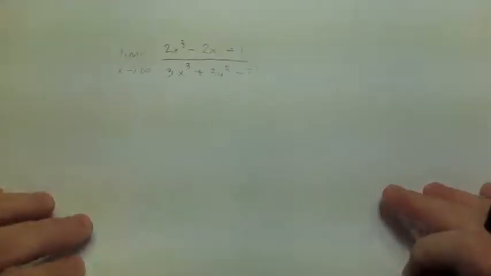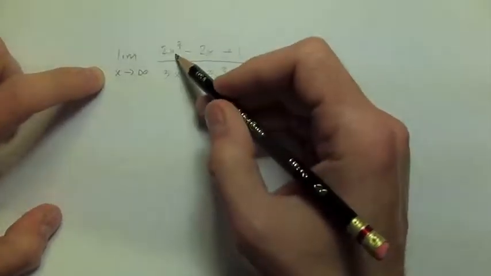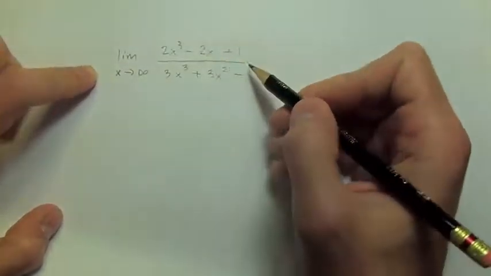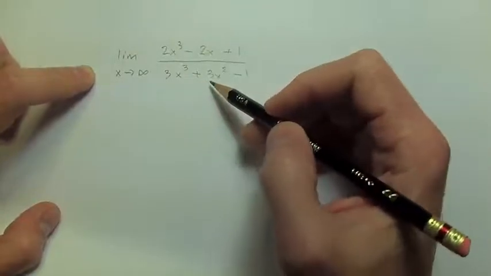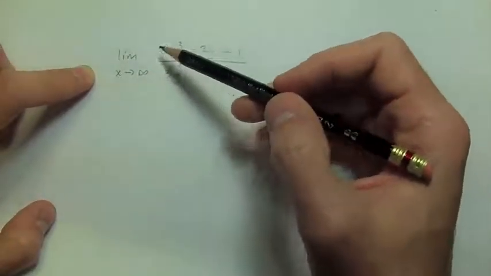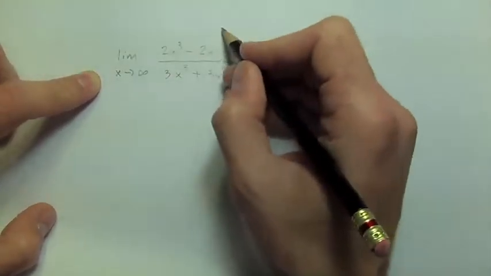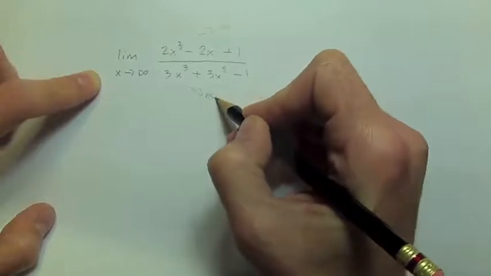Here we have the limit as x goes to infinity of 2x cubed minus 2x plus 1 all over 3x cubed plus 3x squared minus 1. So when x is going to infinity, both the top and the bottom are going to infinity, and that's actually one of our indeterminate forms that we've talked about a lot.